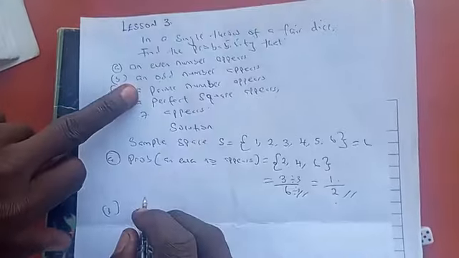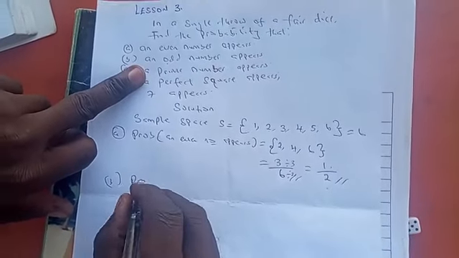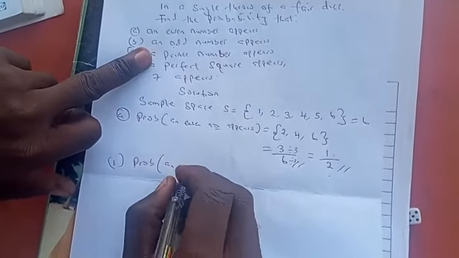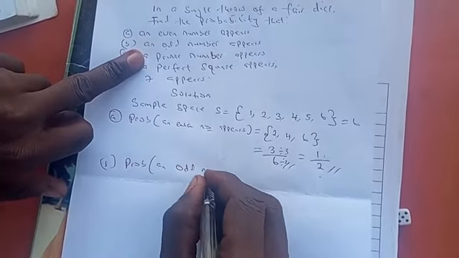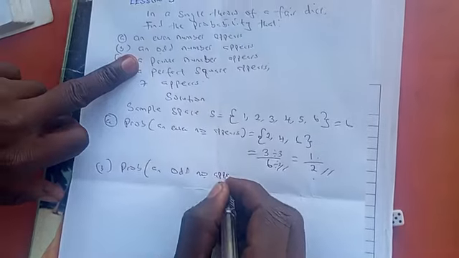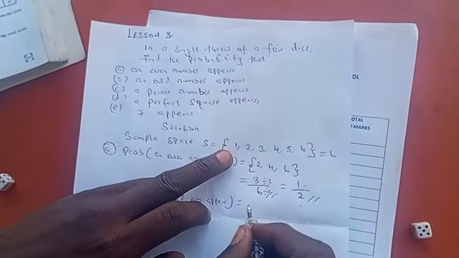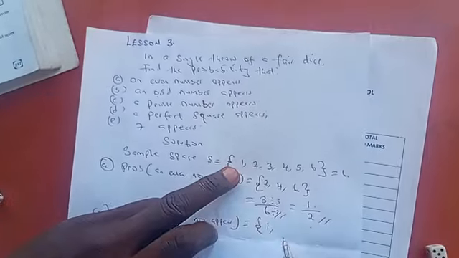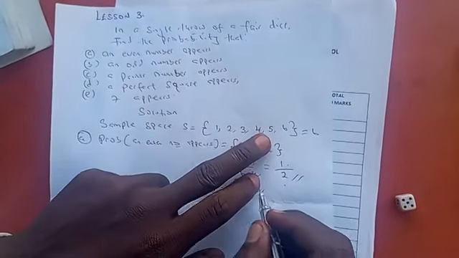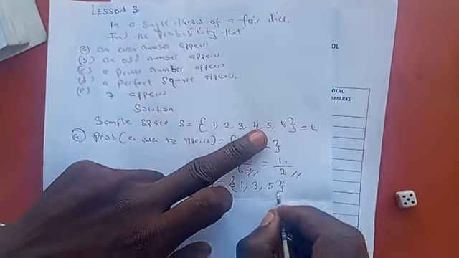B, probability that an odd number appears. Our odd numbers: 1 is an odd number, 3 is an odd number, 5 is an odd number.